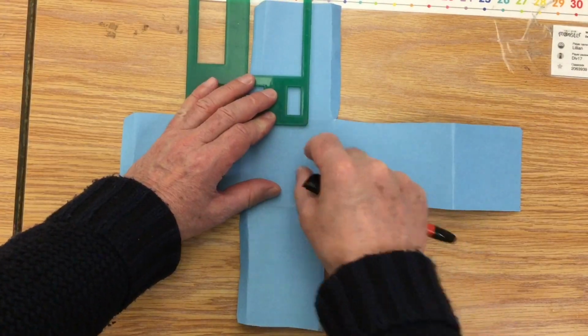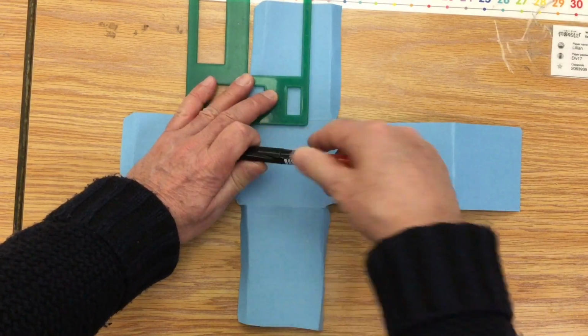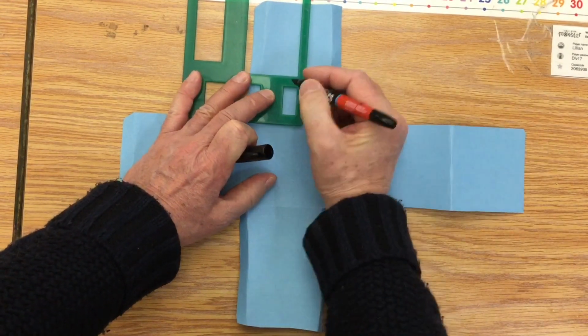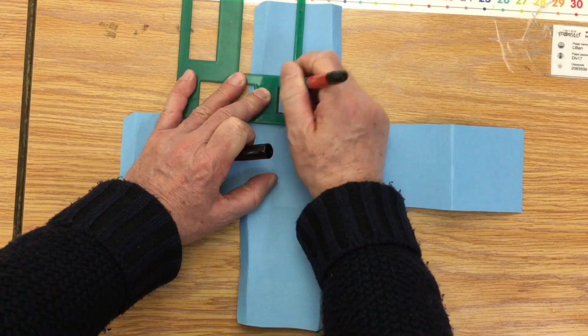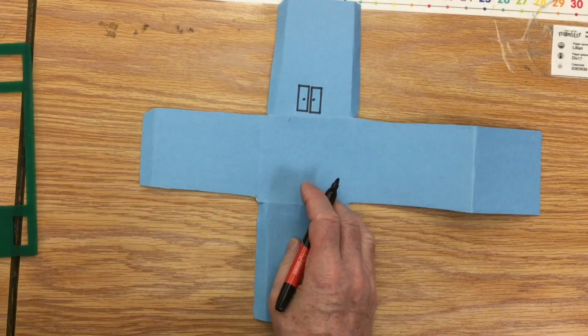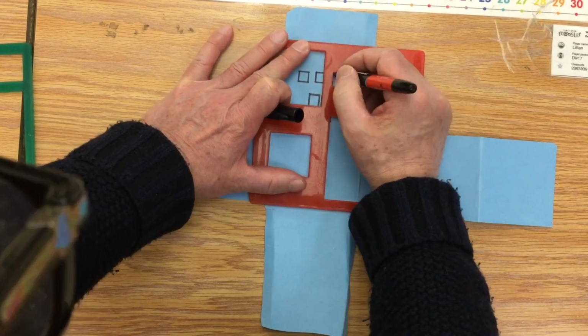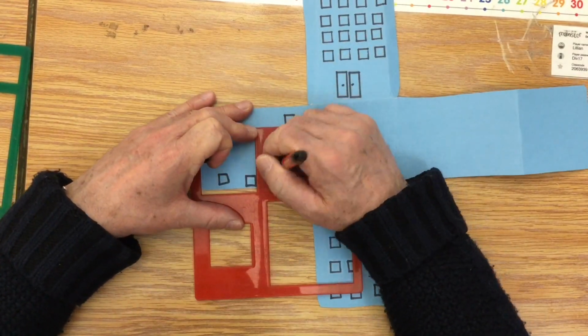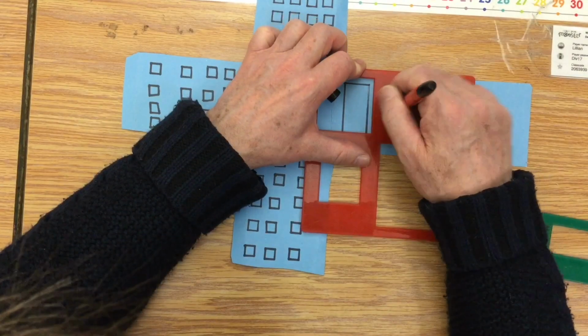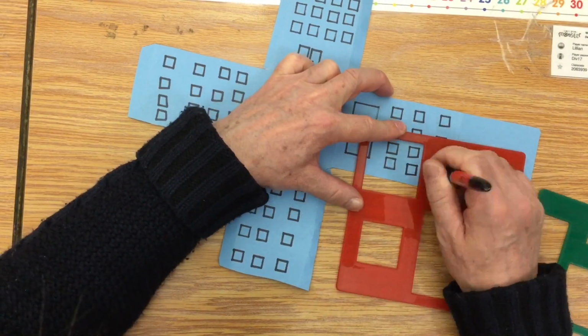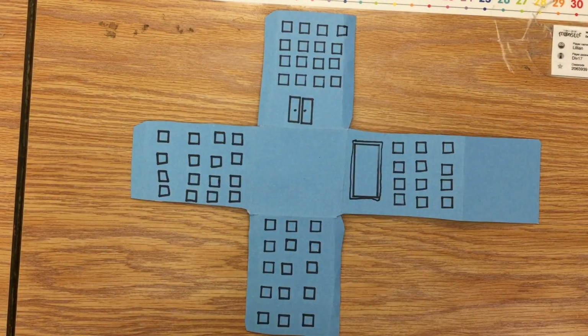I want to draw from what's going to be the bottom up towards where the roof is. Let's put in a couple of doors here. And then some windows. All right, I've got my windows all added in.